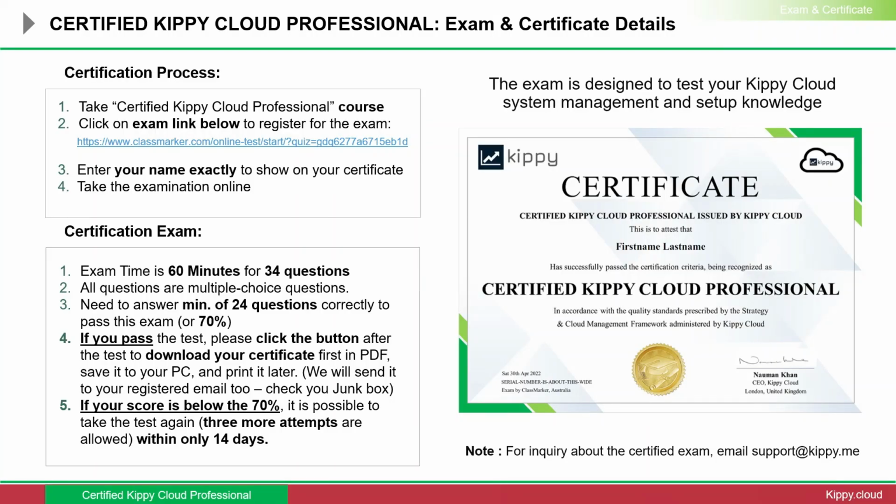If you don't score 70% and the score is below that, it is possible to take the test again. 3 more attempts are allowed, preferably within 14 days, so that you will have all the knowledge preserved, and hopefully you will pass the exam the first time. So I hope this helped you understand how the examination process works, and I wish you best of luck in passing this certification.